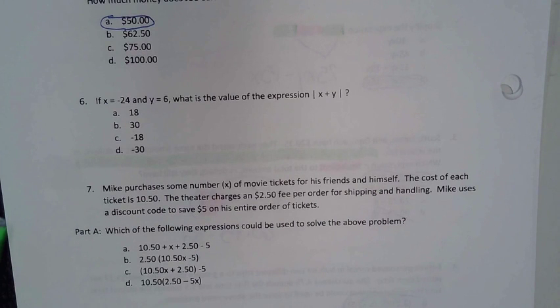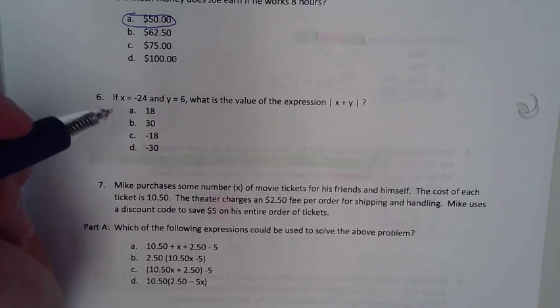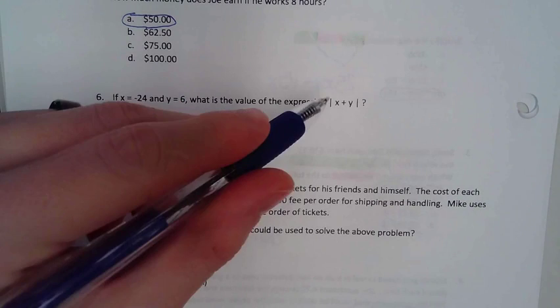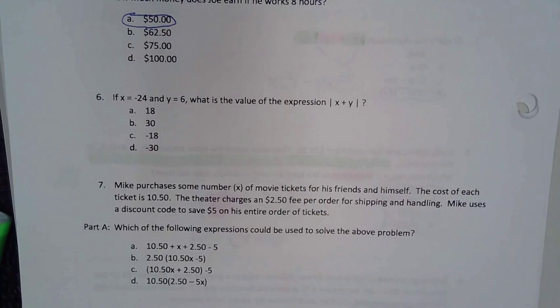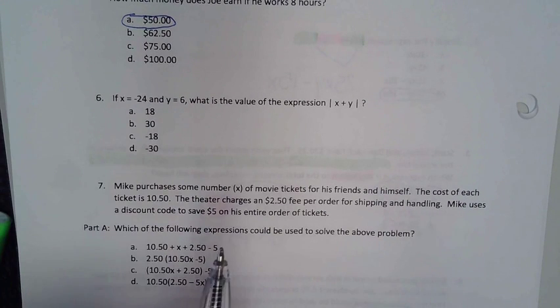Number 6 is one where it's easy to look at it and say, oh, that's so easy, and then get it wrong because we didn't use our calculator or because we rushed through it. So let's make sure we get this one right. All I'm going to do is rewrite the problem exactly as I see it, and then I'm going to make sure I write these in for what we need.